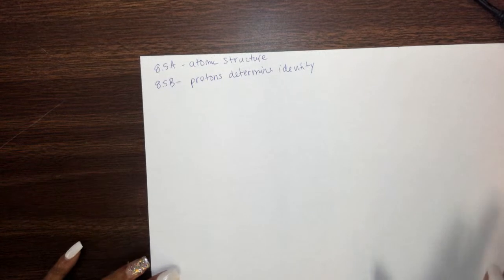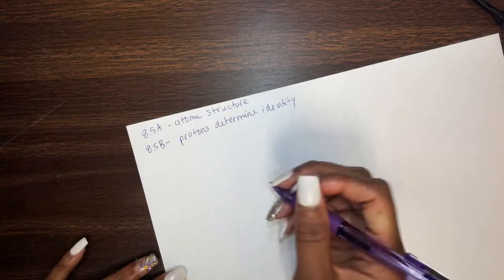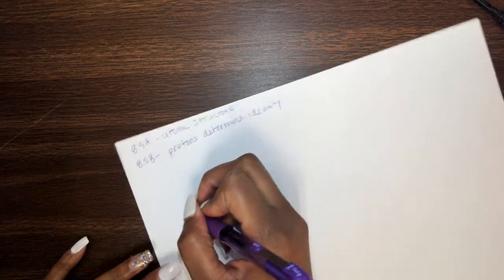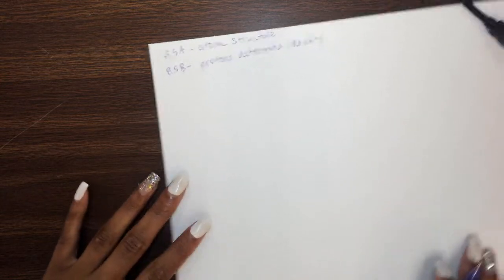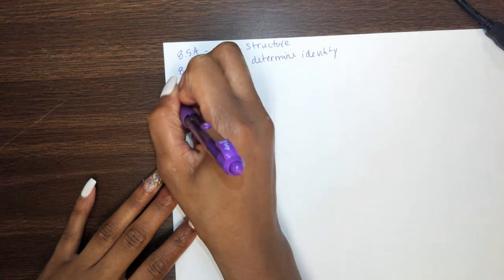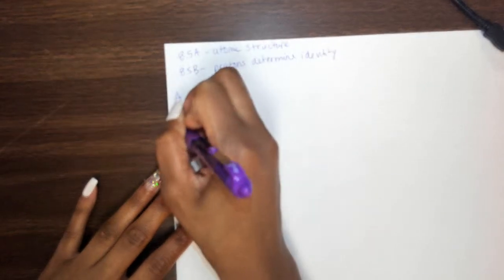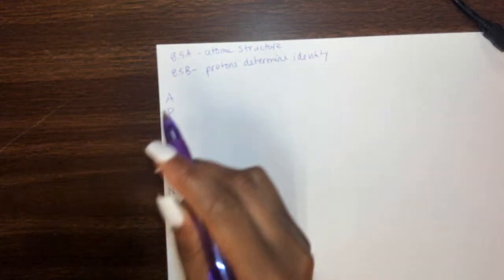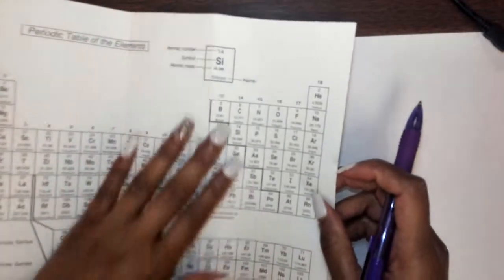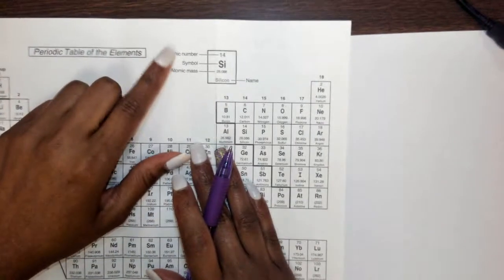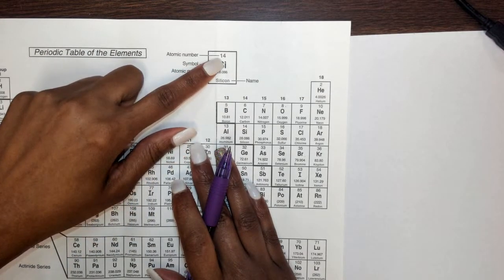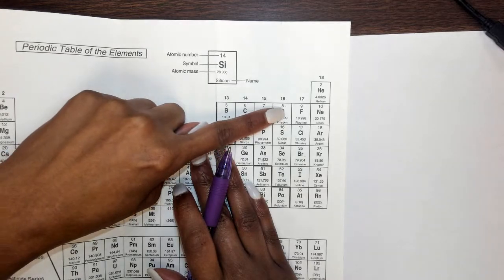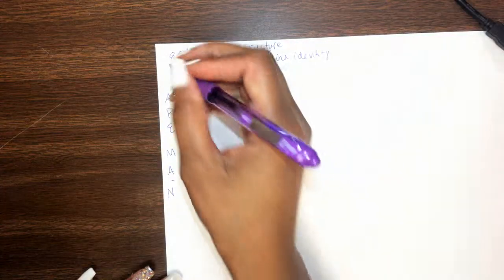So I'm going to draw the model, which you don't have to do. You don't have to be able to do that in this grade level, but you do have to be able to identify it. And we learned this already, how to calculate subatomic particles. Atomic number of oxygen, again, is the number at the top. So this is what you will see on STAAR. It'll tell you the atomic number is at the top. Oxygen is 8. So the atomic number is 8.